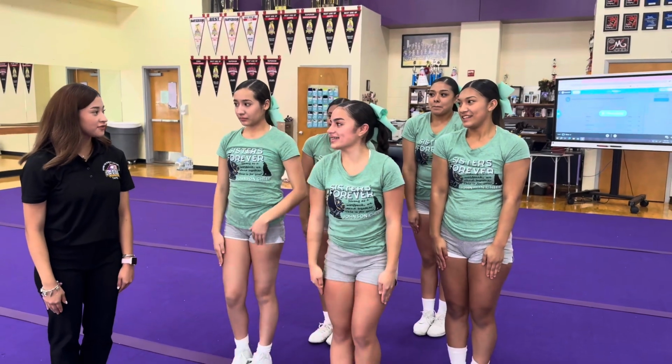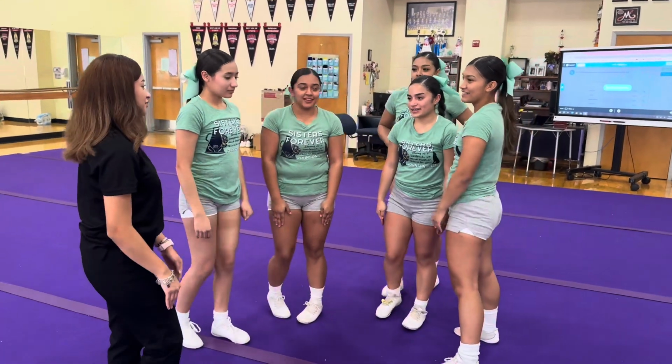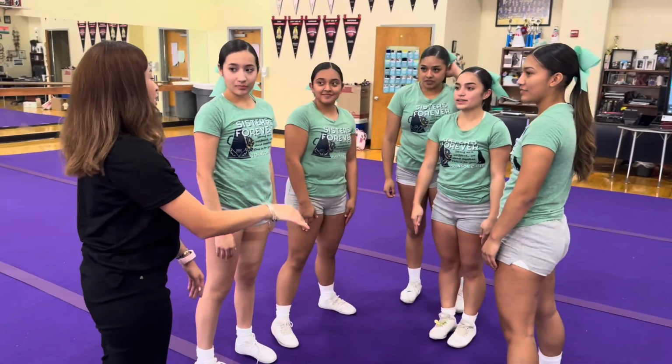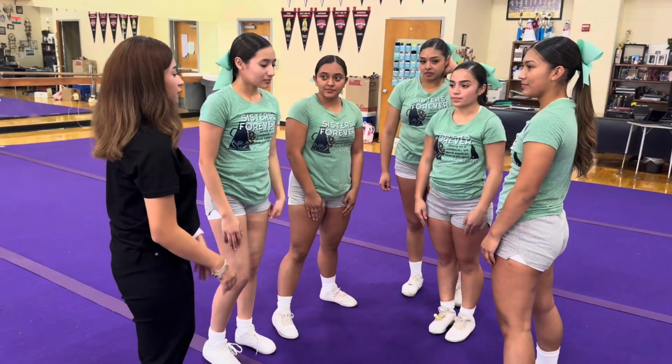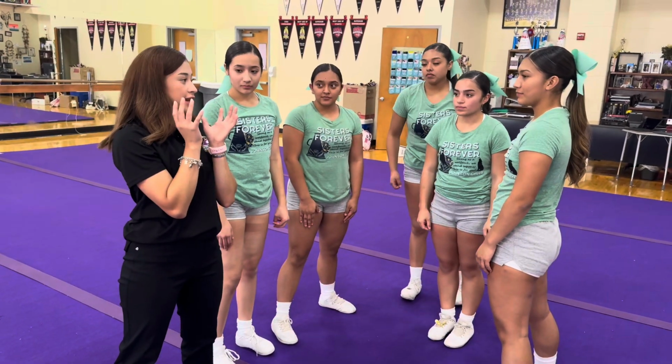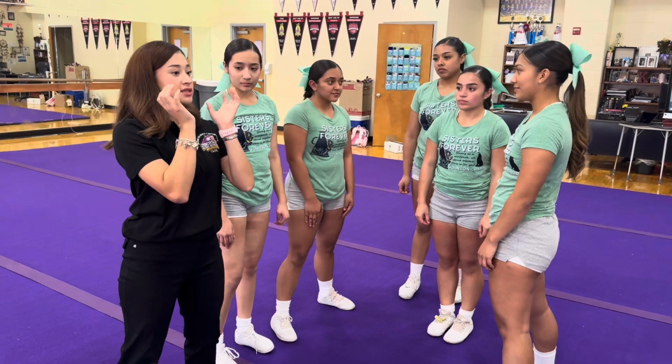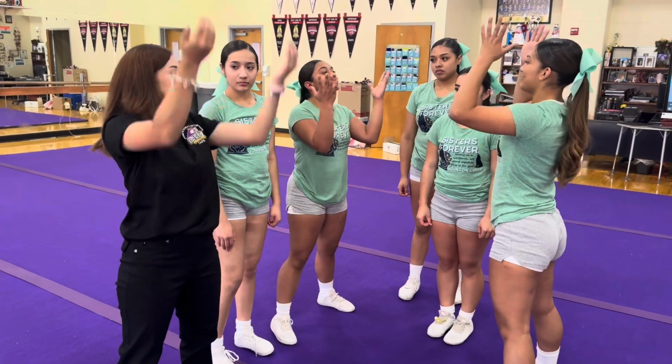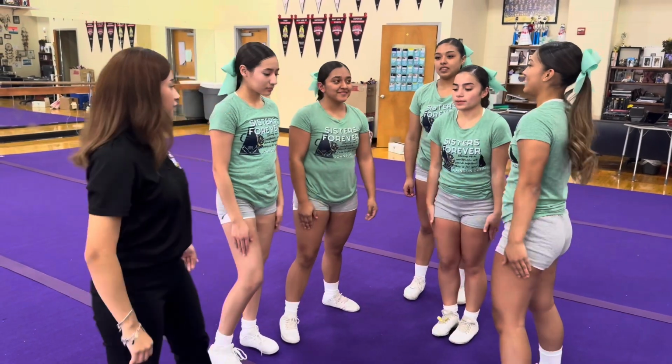Okay, our counts were off and our dips were off. So that's why she kind of almost went over, but good job on catching her. So when she's here, make sure that you guys are looking at each other's bases so that you guys dip at the same time, up and catch. Let's try it again.